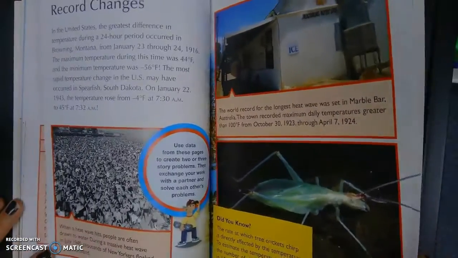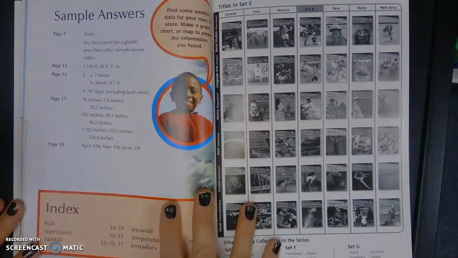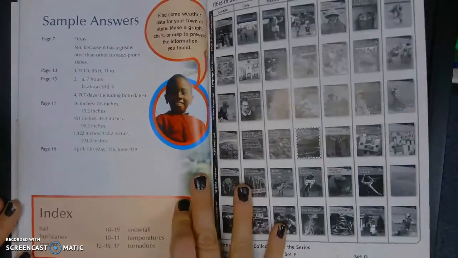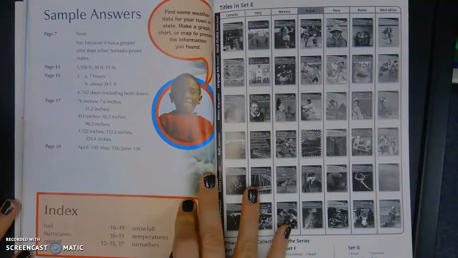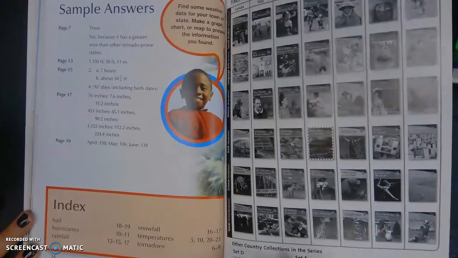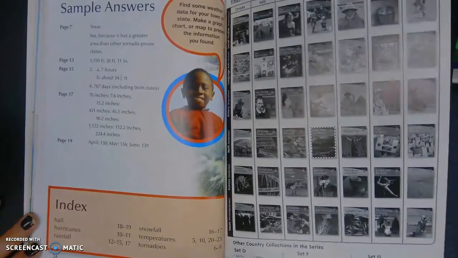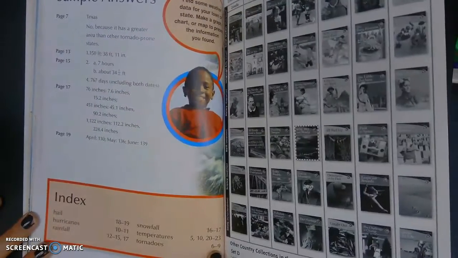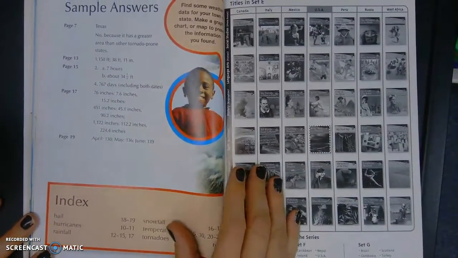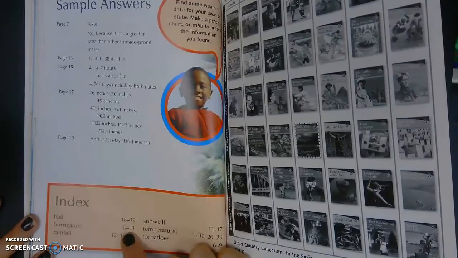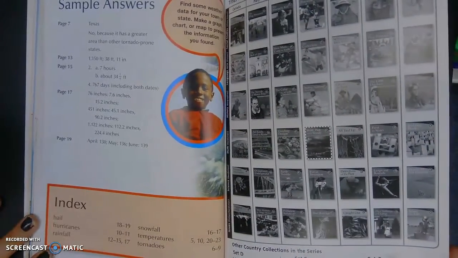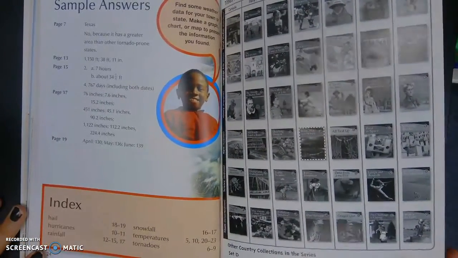Let's see if this one has, do you think this one has a glossary? No. This one doesn't really have a glossary. They have an index so that you can go back here and say, oh, I'm looking for information about tornadoes. I'm going to go to that page. Ooh, I'm going to go look for hurricanes. They're on page 10 through 11. And some books have an index instead of a glossary.